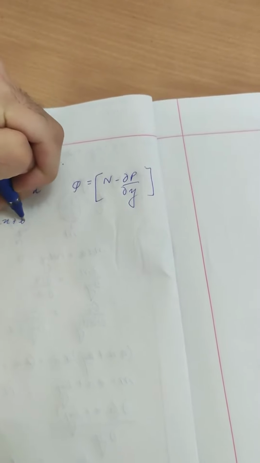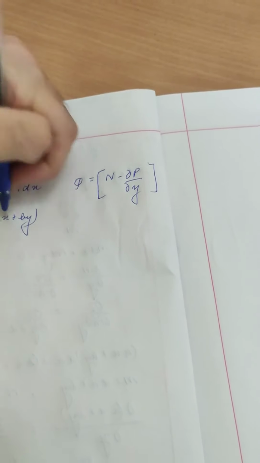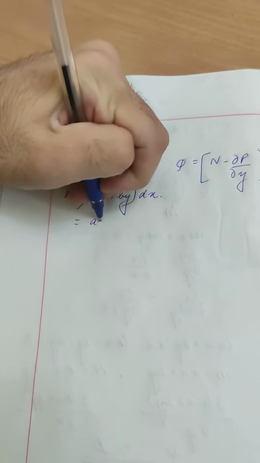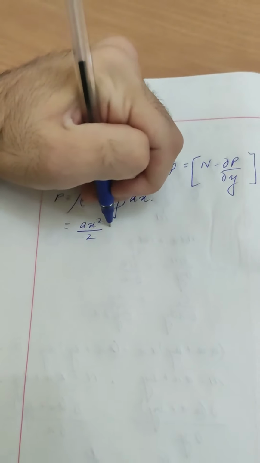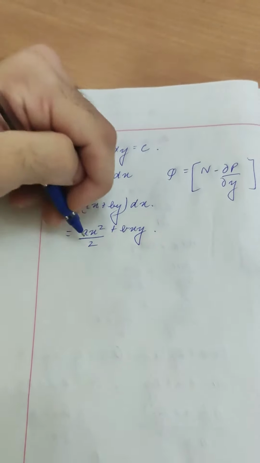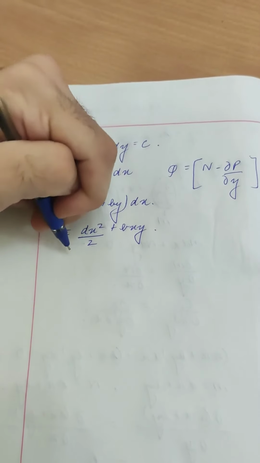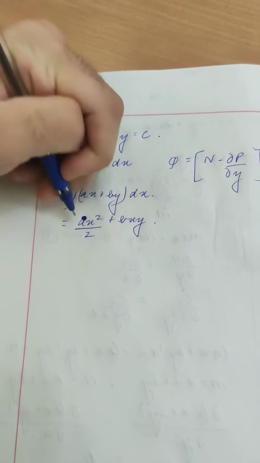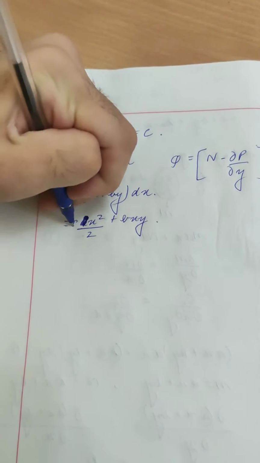So we get P equals integration of (ax plus by) with respect to dx. This is what we get. So this leads us to ax square by 2 plus bxy. Now the partial differential, sorry, this was a only, I by mistake wrote it as d. Yeah, so let me just rewrite this a.